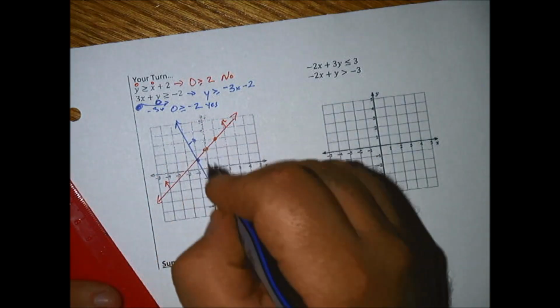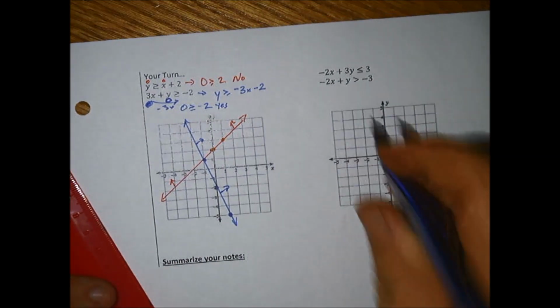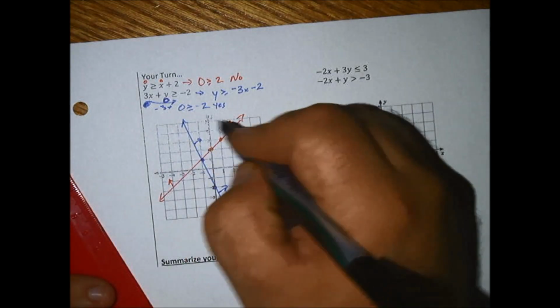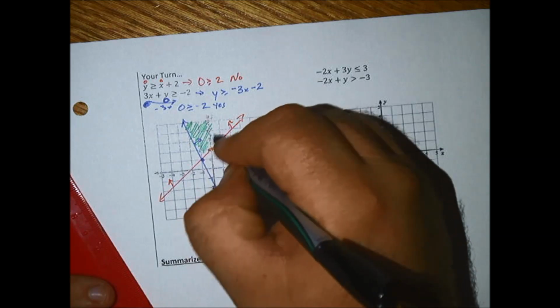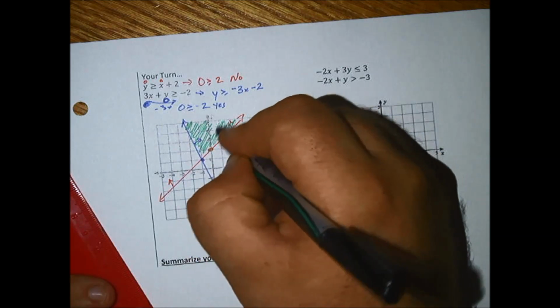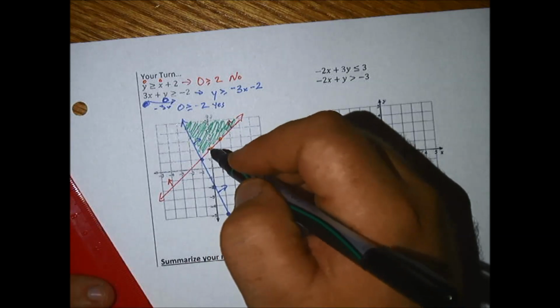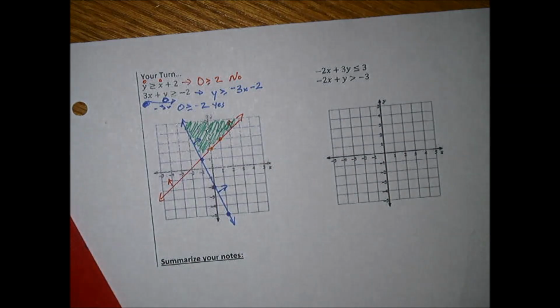So I'm going to be shading the right side of that line. Okay, and where do those two things overlap? Above this line and to the right of this line, and that's going to be right in here. So that's a good way to not clutter up your graph too much, just by making those little arrows. If you do that, it really helps you out, and you can just focus on shading one little section.